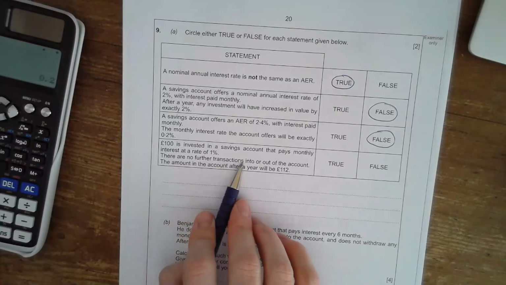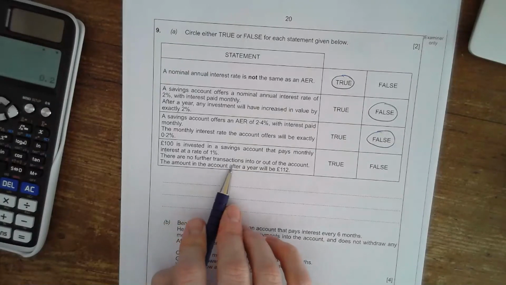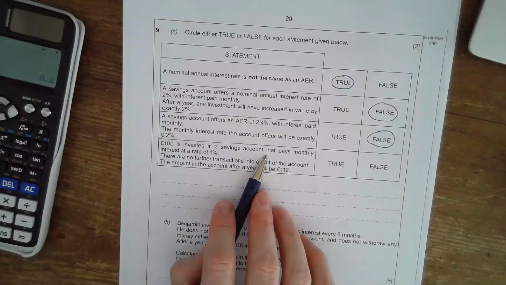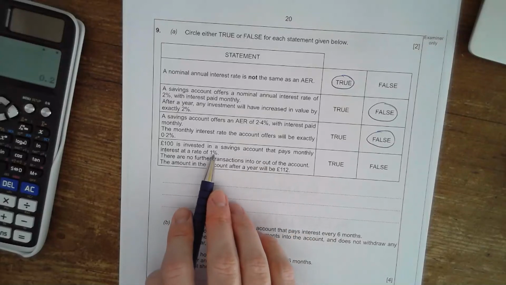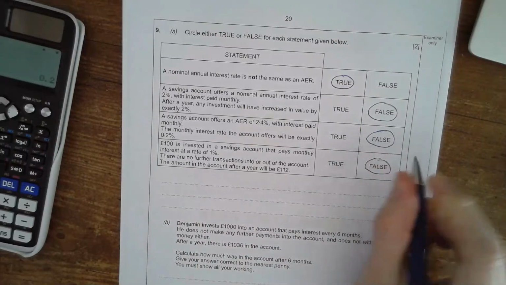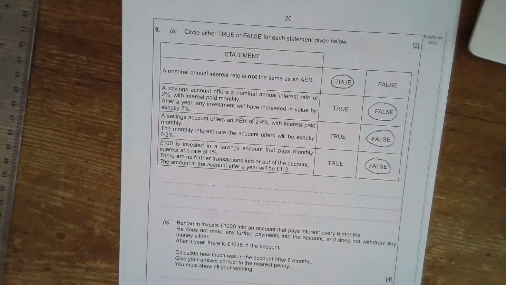And then it says £100 is invested in a savings account which pays monthly interest rate of 1%. There are no further transactions into or out of the account. The amount in the account after the year will be 112. Well, that's exactly the same as that question in disguise, okay? You get interest on your interest. It'll be slightly more than saying, right, 1% times by 12. You'll be on slightly more, okay? So I make that we've got 1 true and 3 falses, not necessarily 2 trues and 2 falses, okay?